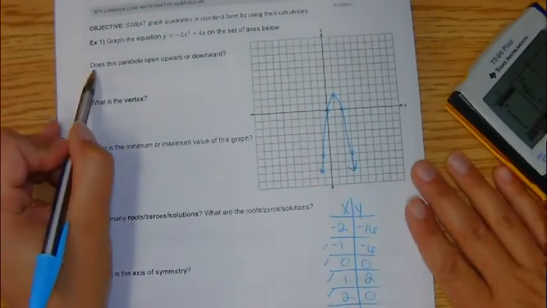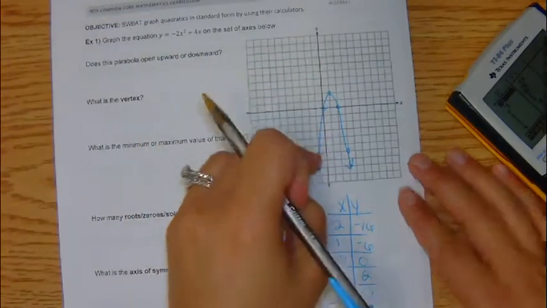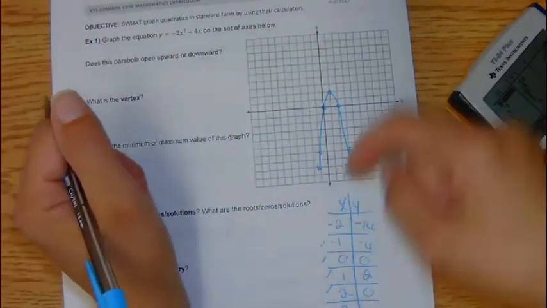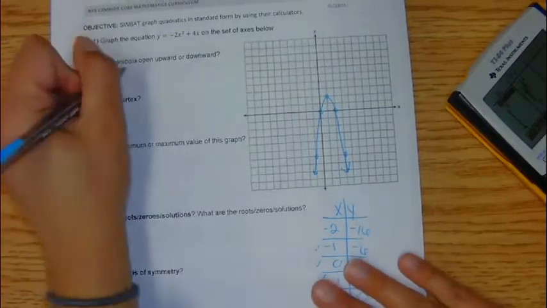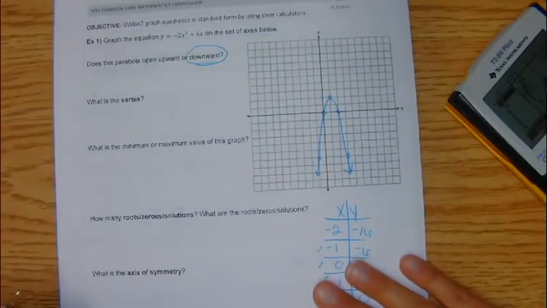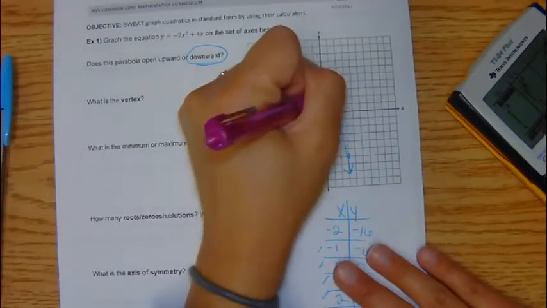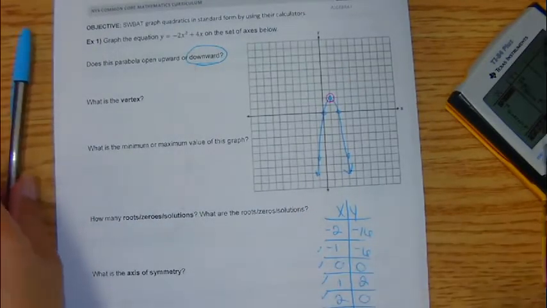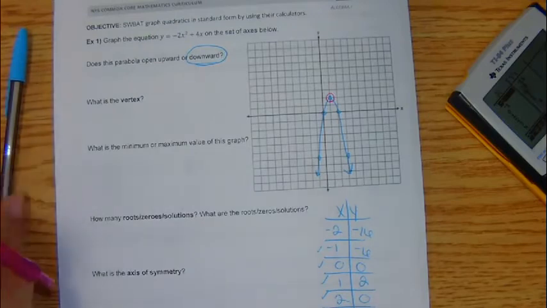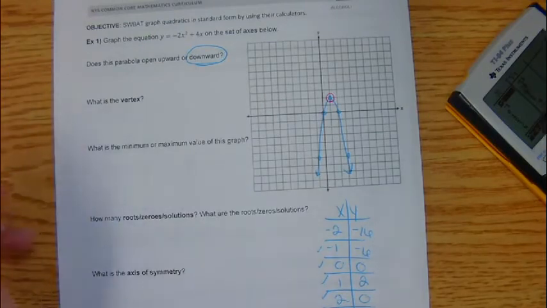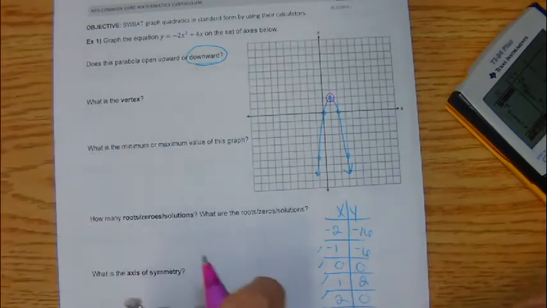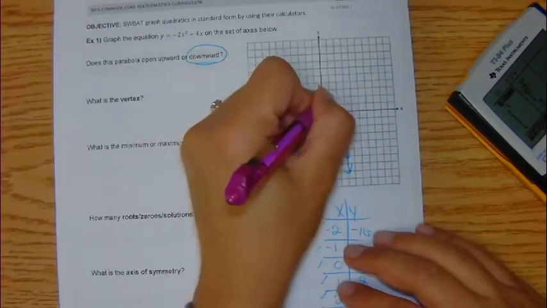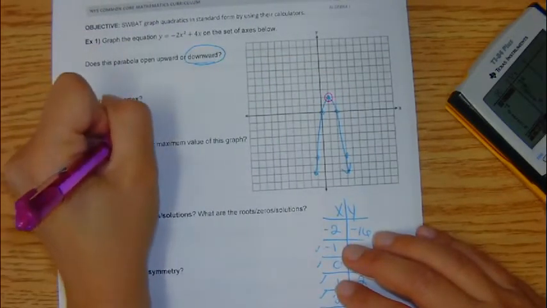Does the parabola open upward or downward? Well, it's kind of like it's upside down. It's opening downward. What's the vertex? The vertex is the point where it turns around. So I need a coordinate. I need an exact location, just like the latitude and longitude of something on a map, right? It gives me an exact point. So that coordinate is 1, 2.